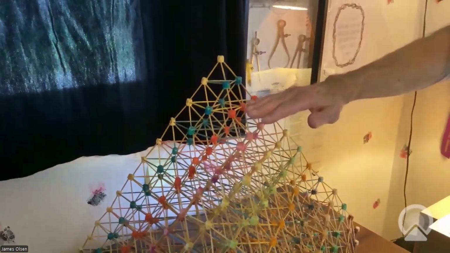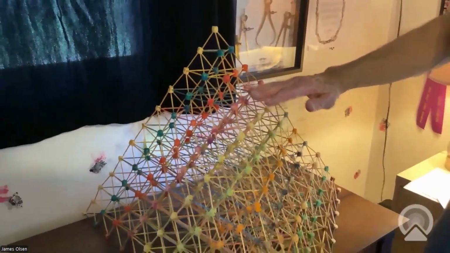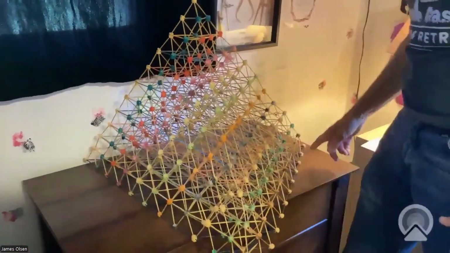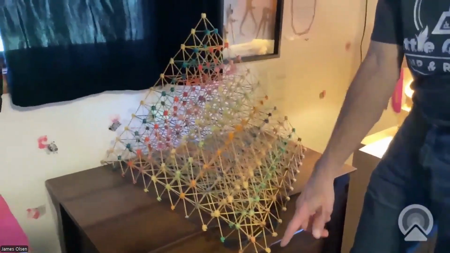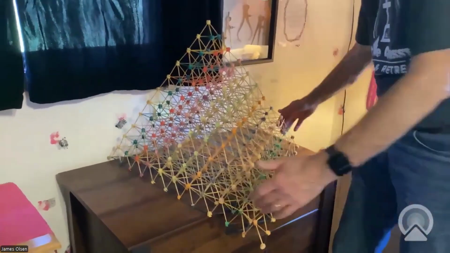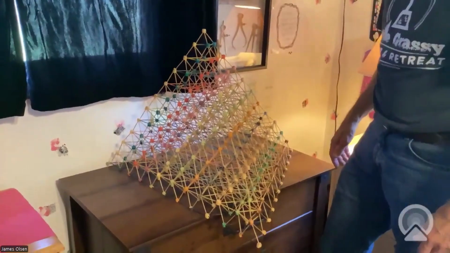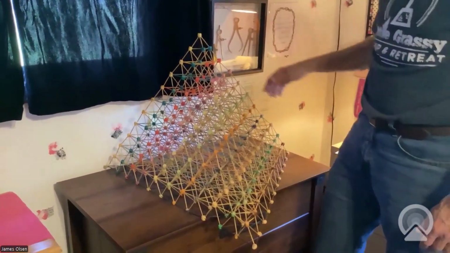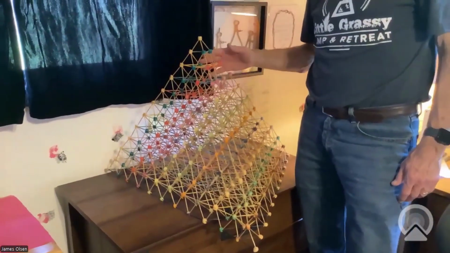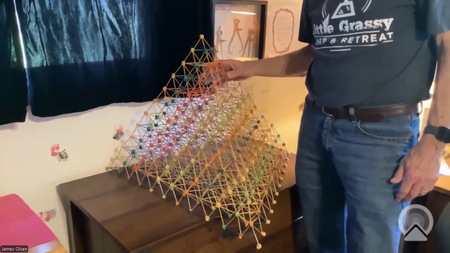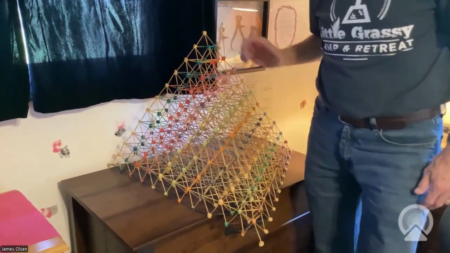So you see that each level going down is a triangular number, and we're adding up the triangular numbers. Ultimately, we have 12 here, 11, 10, and the bottom layer is the 12th day of Christmas. And this figure does in fact have 364 marshmallows.